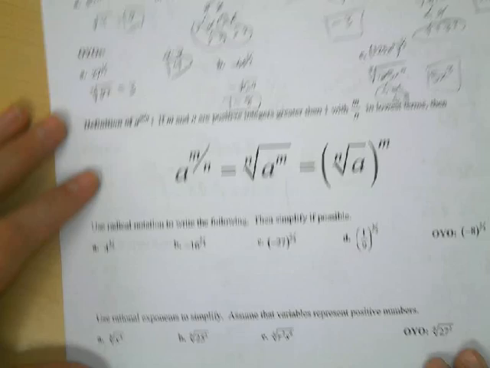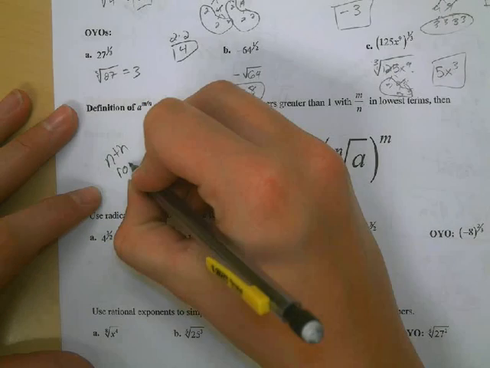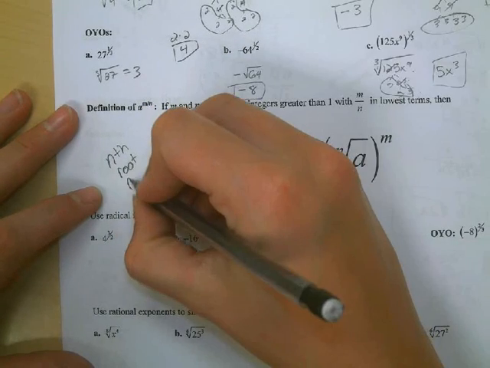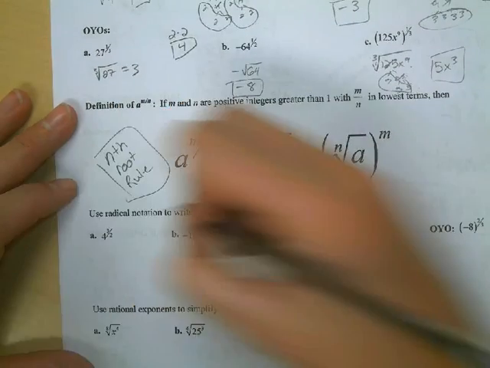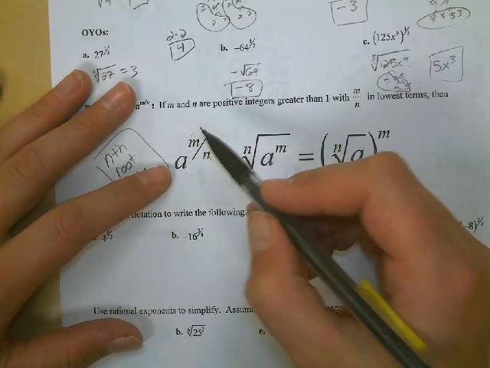So now here is the bigger one. This is the actual one. This is the nth root theorem, or nth root rule. Let's go with the nth root rule. Right, so a raised to the m over n. Okay, so now we're going to look at stuff that has an m on top.